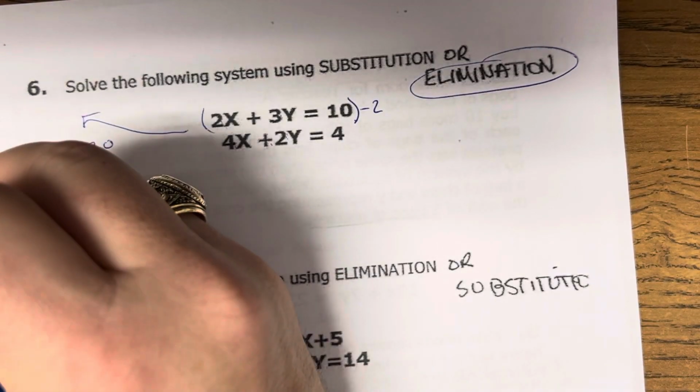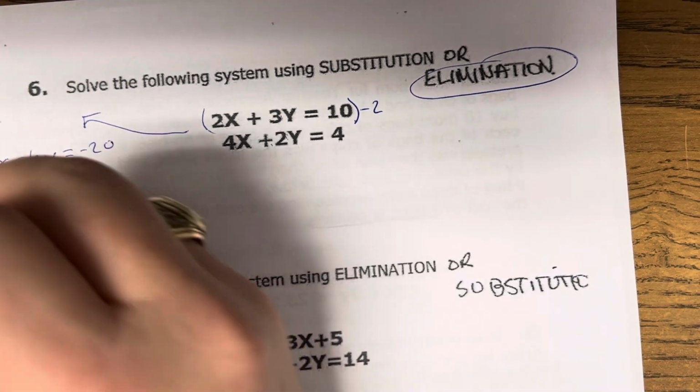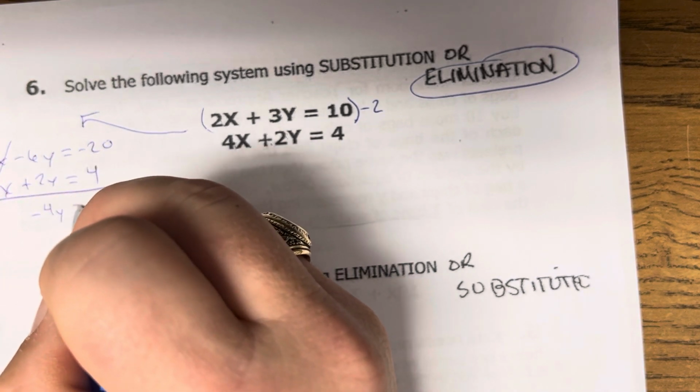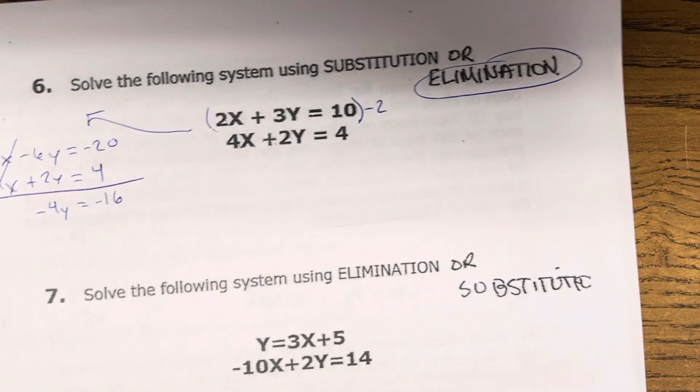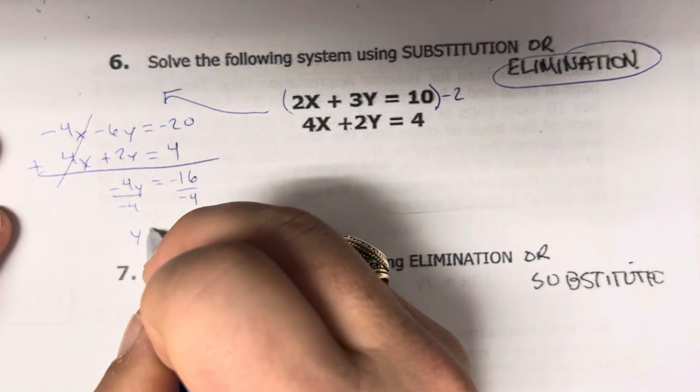Now I'll rewrite the other one. 4x plus 2y is equal to 4. I'm going to add these two together. Those are eliminated. -4y is equal to -16. And then we'll divide by -4, and y is equal to 4.